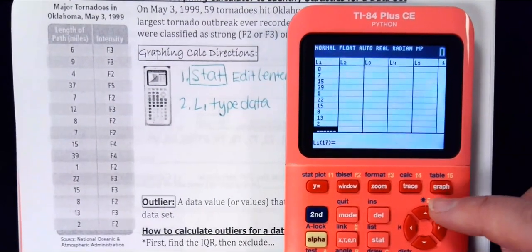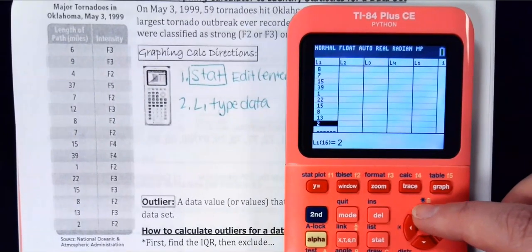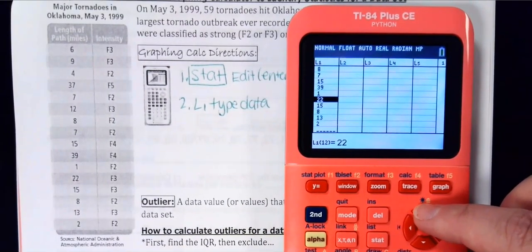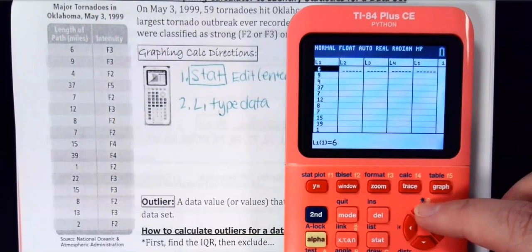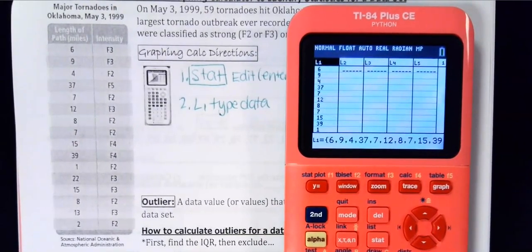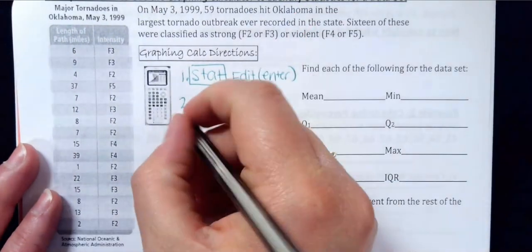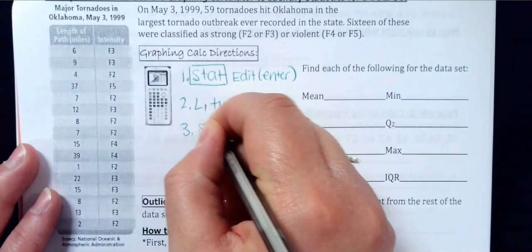And usually when I do this, I'll go back and check real quick, to make sure I didn't mistype anything or flip any of the digits. They don't have to be in a particular order, so if you missed one, you can go back and add it at the end. But just make sure you got all your data values in there. And once you do that, you're just going to hit that stat button again.